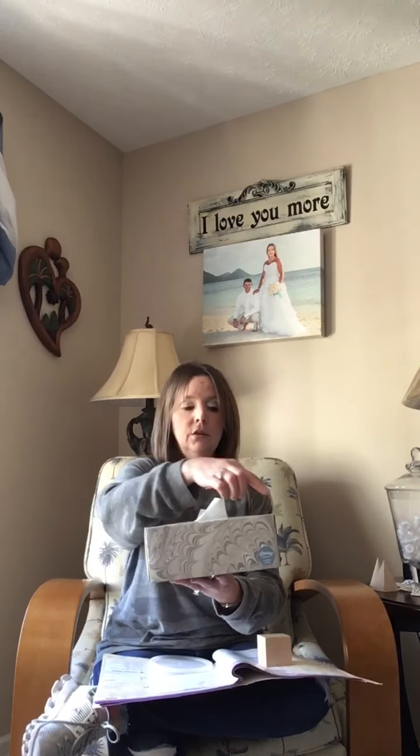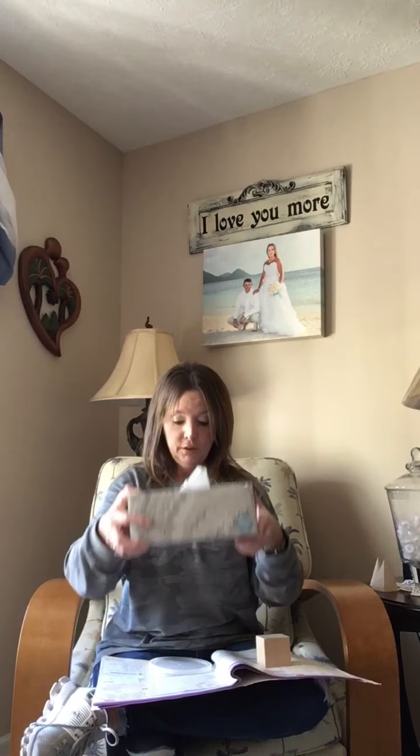Let's look at the rectangular prism. We've got to count the edges. Let's go around the top. 1, 2, 3, 4. Let's go around the bottom. 5, 6, 7, 8. Now let's go around the front. 9, 10, and the back. 11, 12. So 12 edges on the rectangular prism and on the cube.